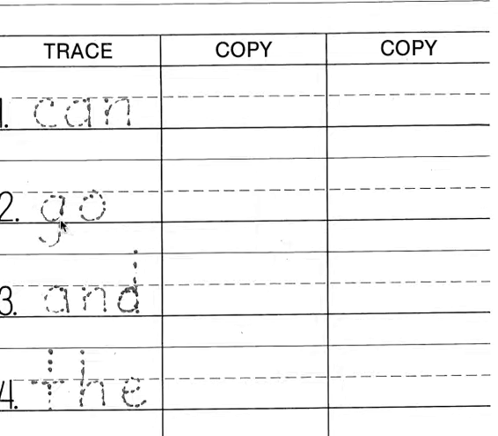For number 2, your word is go. Go. I will go to the store. So then you're going to copy the word go here. And then you're going to copy the word go here as well.